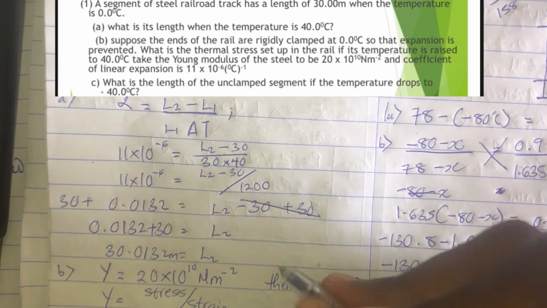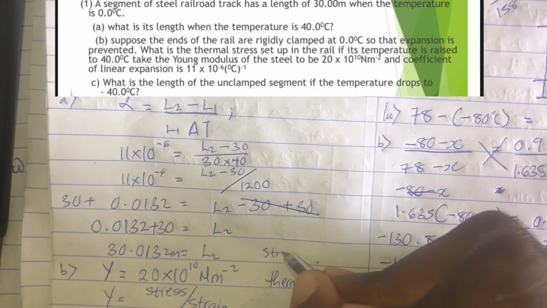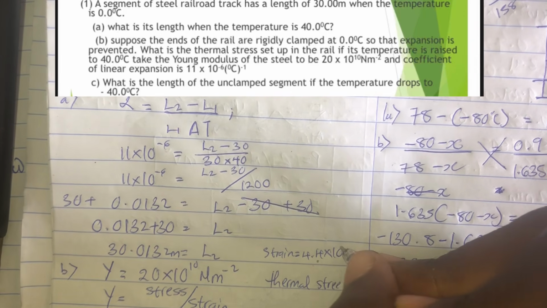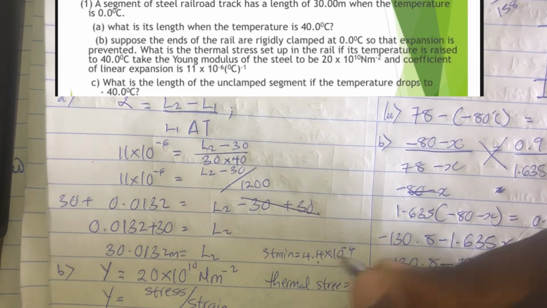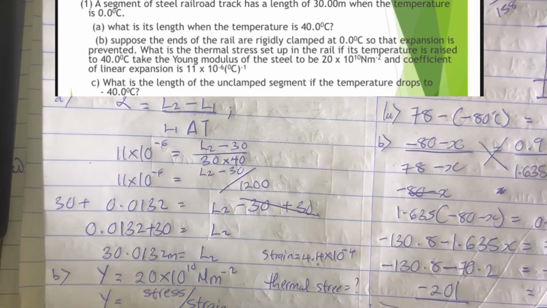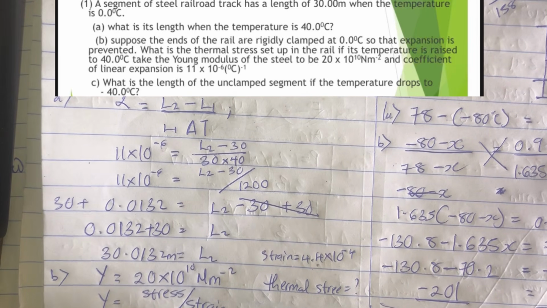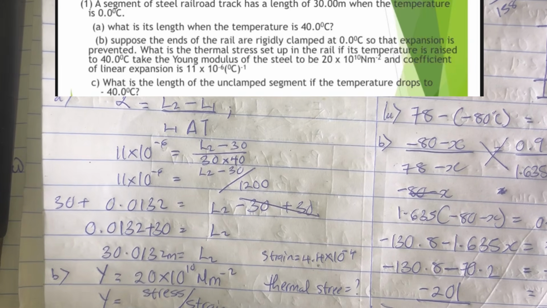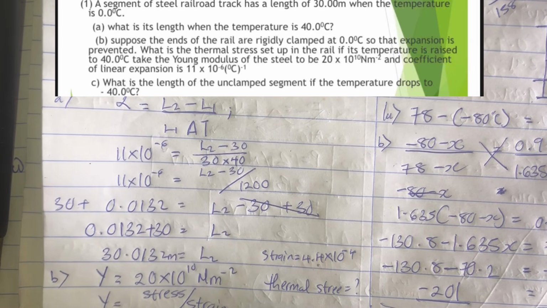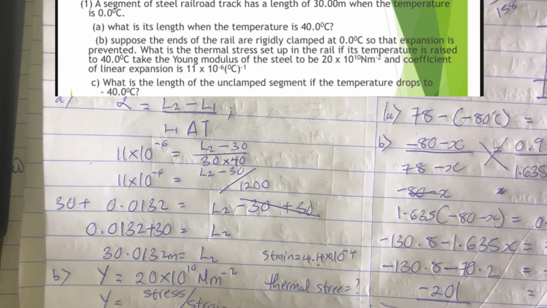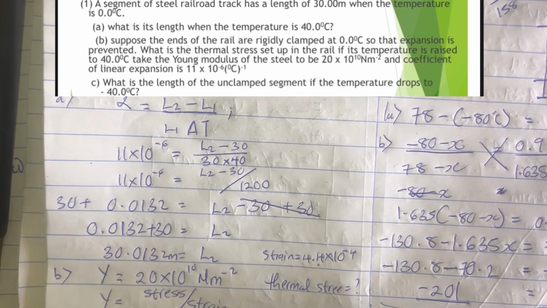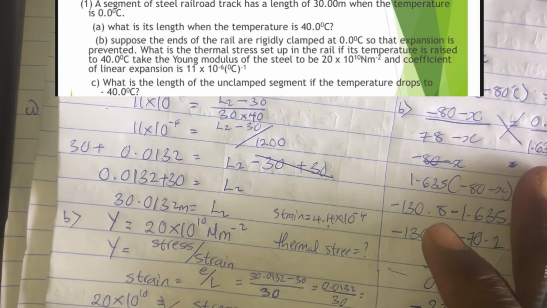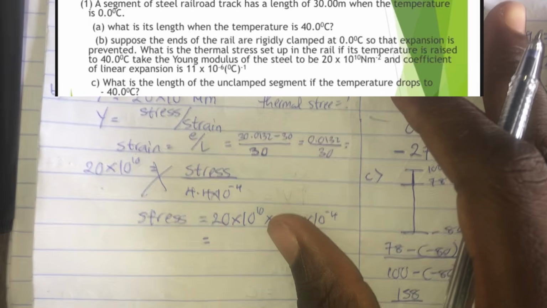So strain will be 4.4 times 10 raised to power minus 4. Then, since we've gotten strain, for stress we just have to multiply Young modulus times the strain.